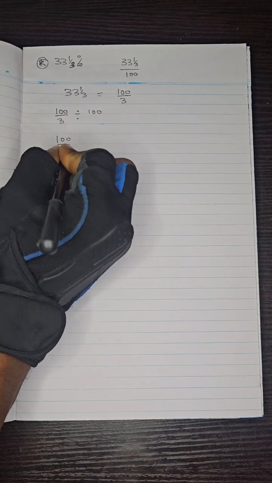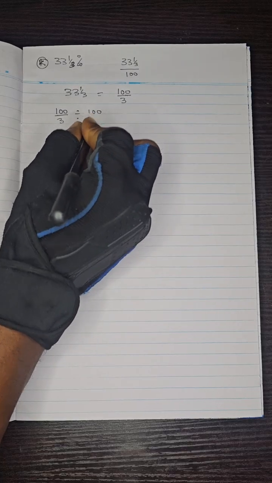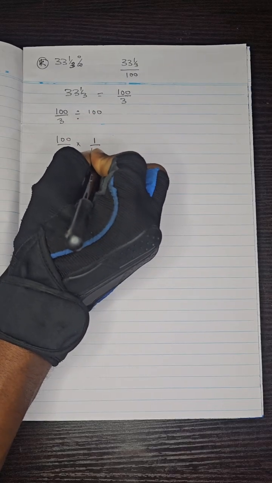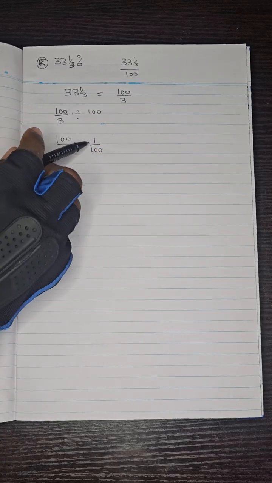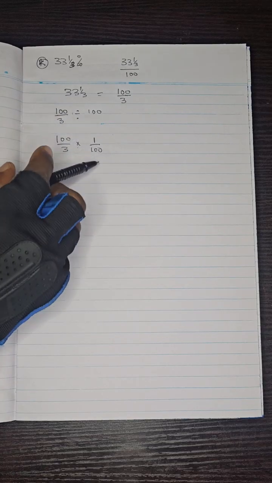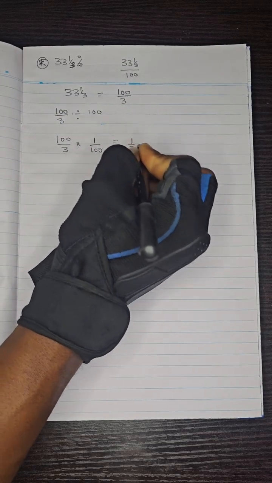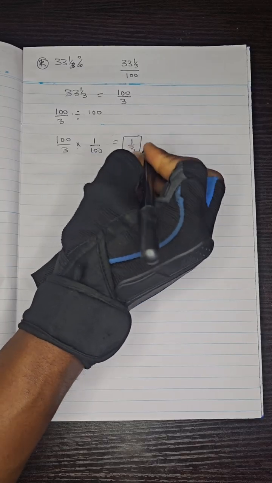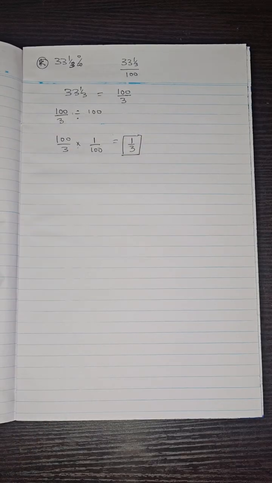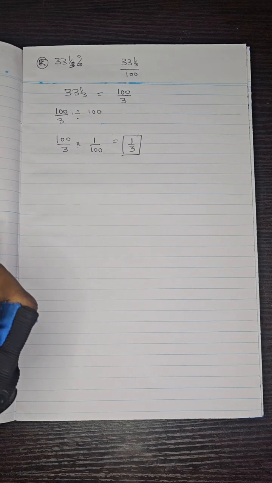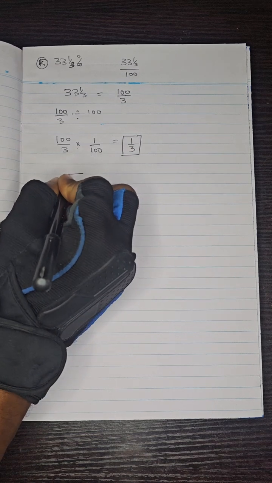It will be 100 over 3 times, you now do the inverse. Once you change the division to multiplication, you do the inverse. So when you multiply, you have 1 over 3. So this is your answer in simplest fractional form.